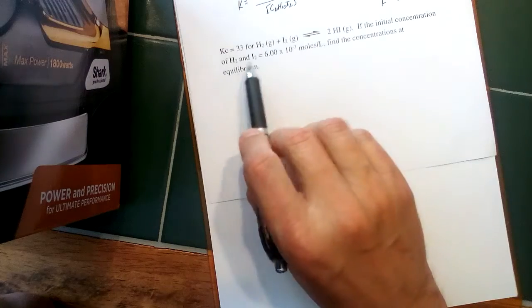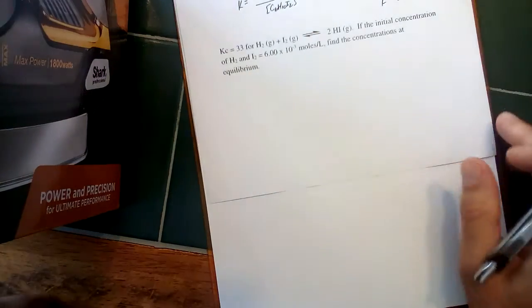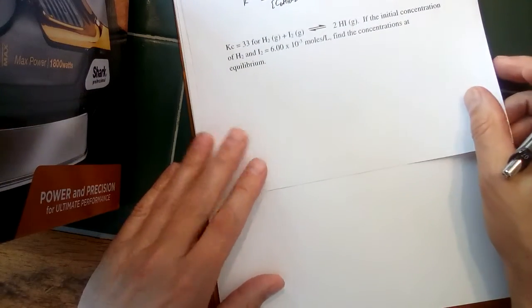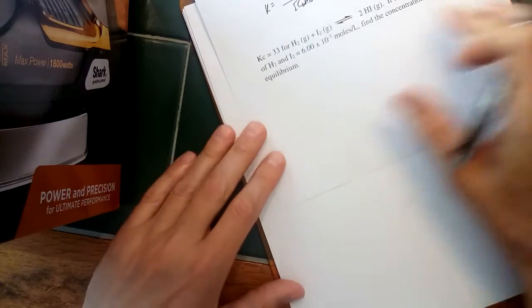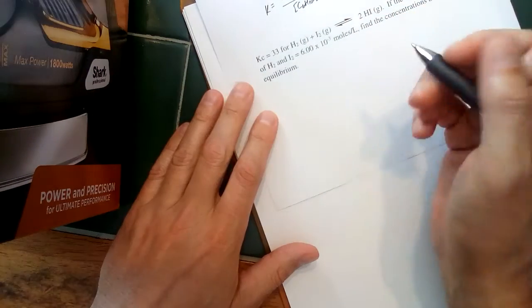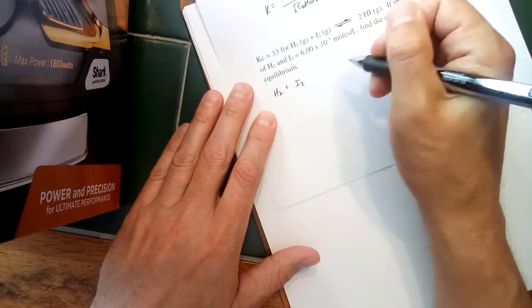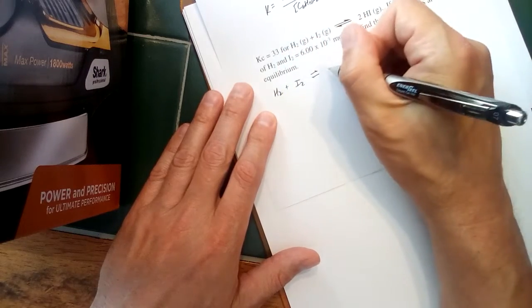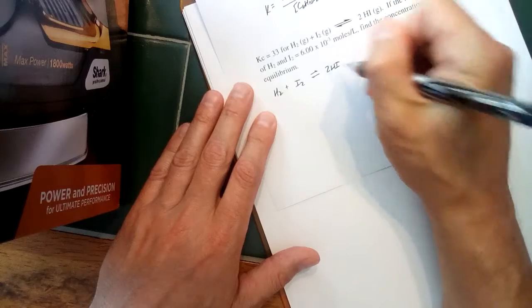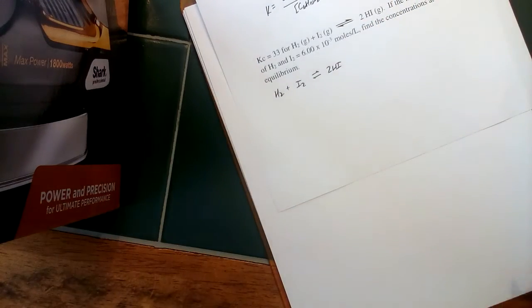We're given the initial concentrations of the two reactants. We want to find what the concentrations are at equilibrium of all of the components. So again, an ICE chart is where we want to start. I'm just going to rewrite my reaction here. Now these are all gases, so I'm not carrying those phase indicators down into my system.